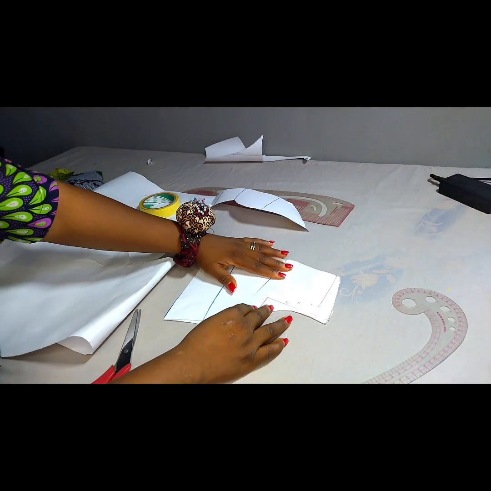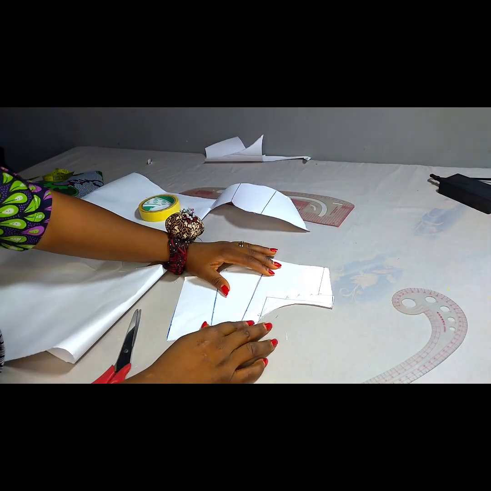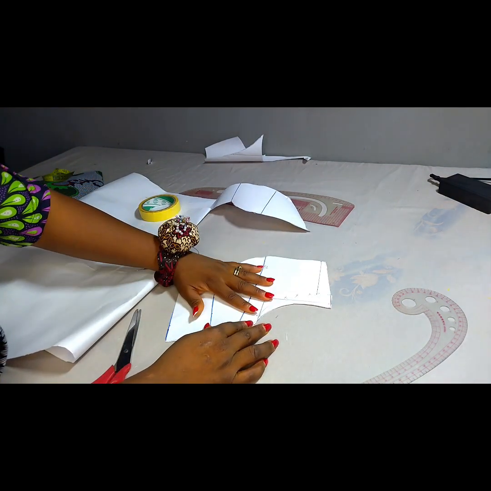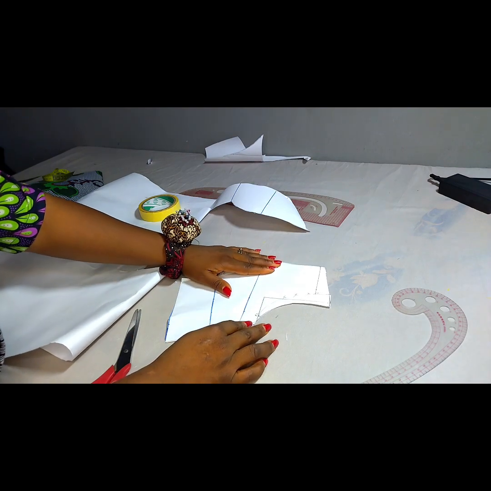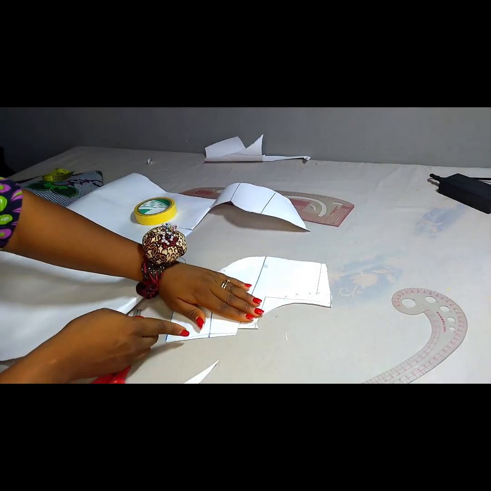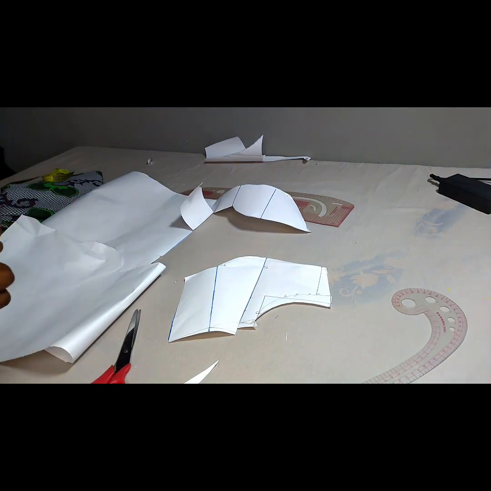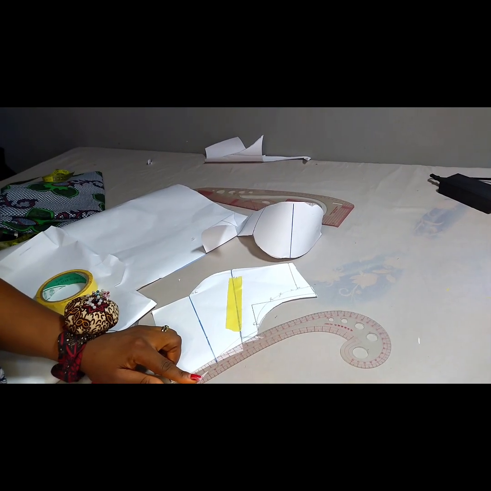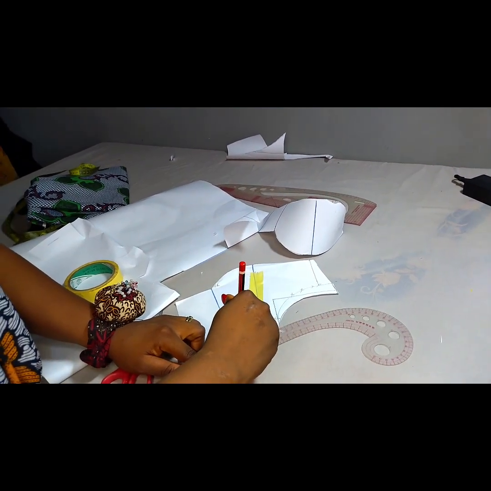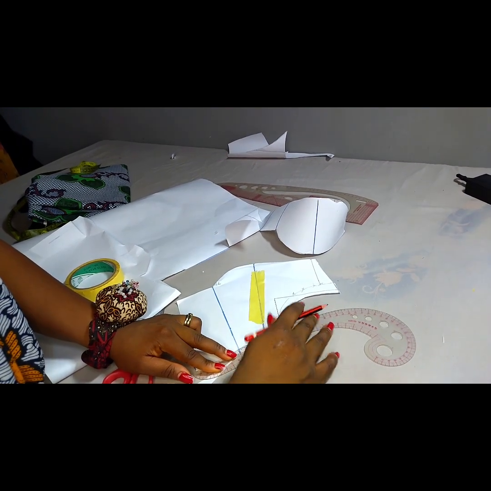Okay, so now that I've got this, can you see that I have a shortage around there because of this? So you want to tape it down and then you make it as you blend it up. Having done that, I'm now going to blend up my side piece.